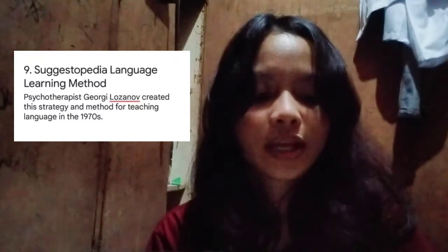Suggestopedia language learning method. Psychotherapist Georgi Lozanov created this strategy and method for teaching languages in the 1970s. The positive suggestion method is another name for it, but it has since changed to suggestopedia.